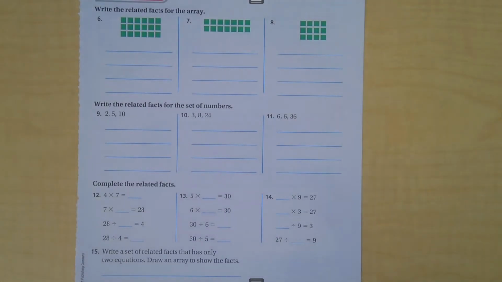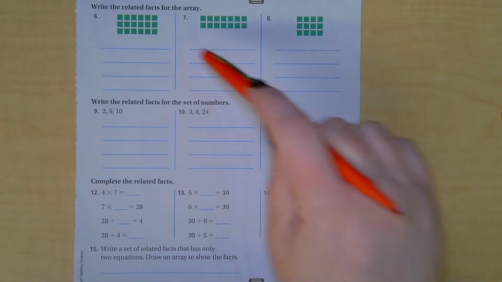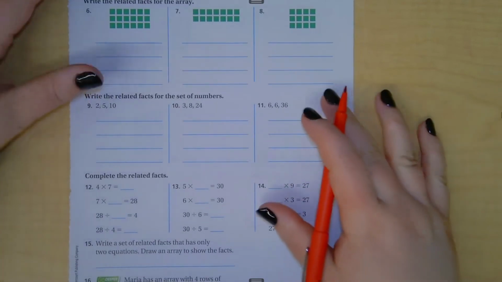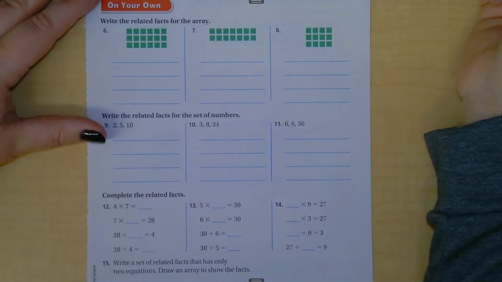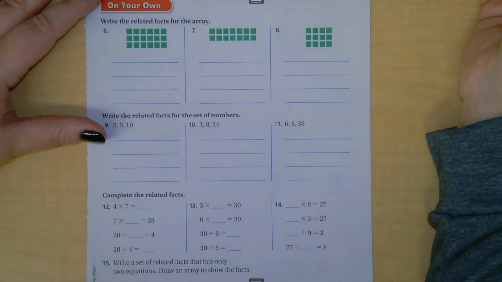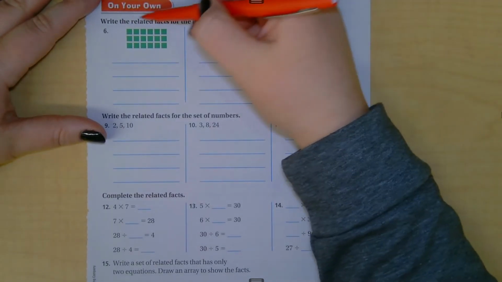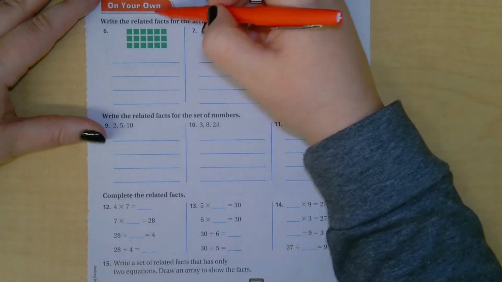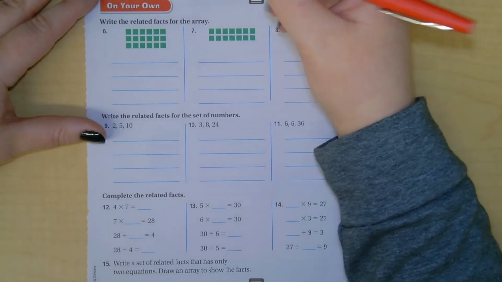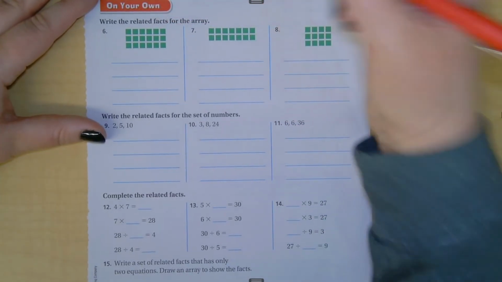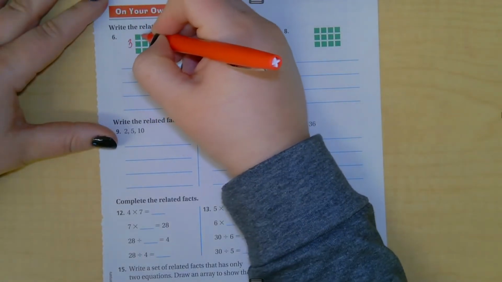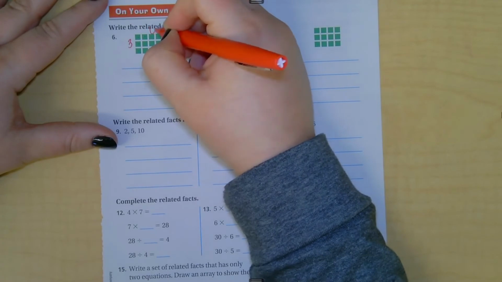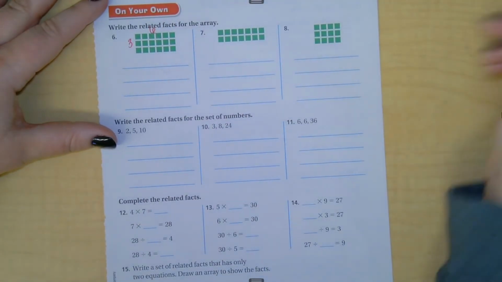All right, if you're back, that means that you have finished numbers 6 through 14. So now you're going to watch me do these fact families and correct your paper as needed. It says, write the related facts for the array. If these facts are related, they're in the same family. So fact families. If you did not label your arrays, do so now.